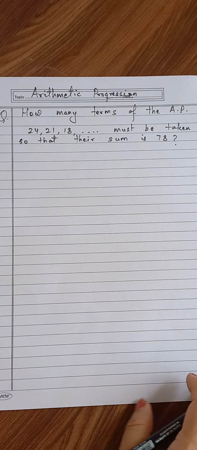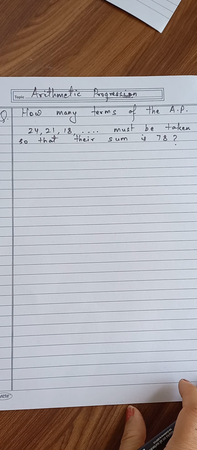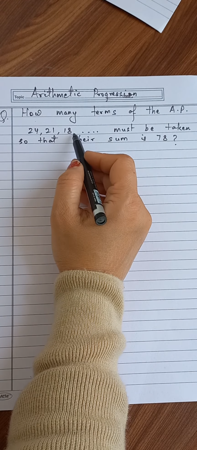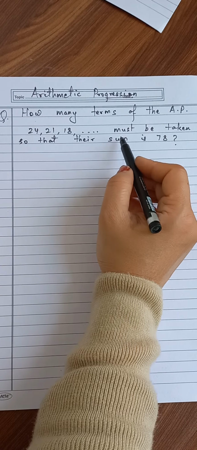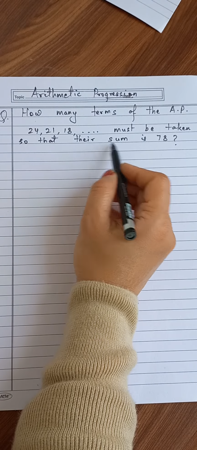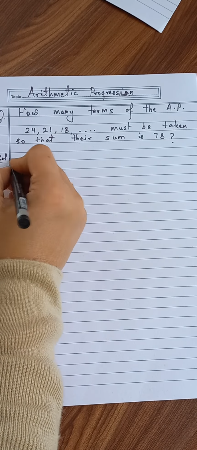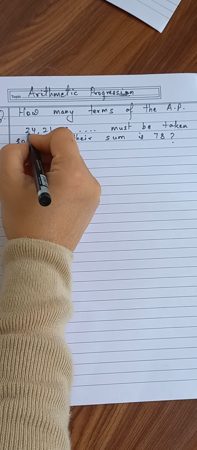Now comes another question. Let us see how we can solve it. Here it is given: how many terms of the AP, the arithmetic progression, are needed, so you have to find the number of terms, such that their sum is 78. So here in the solution we have the value of a as 24. We can see it here from the sequence.